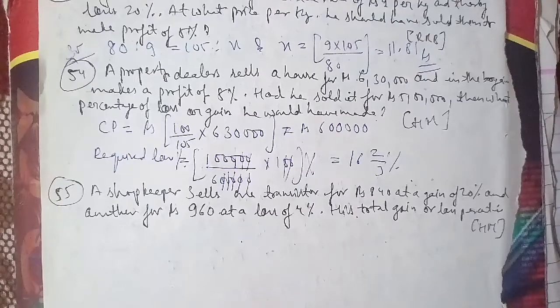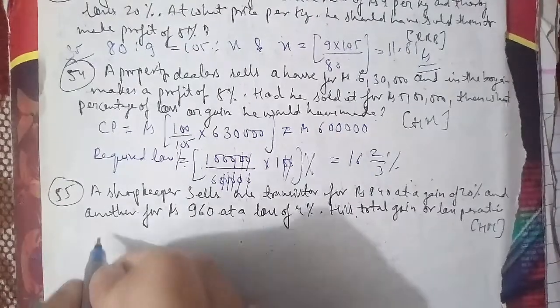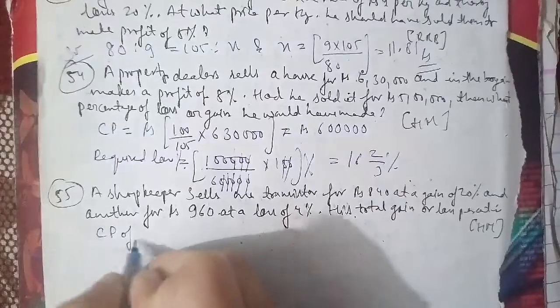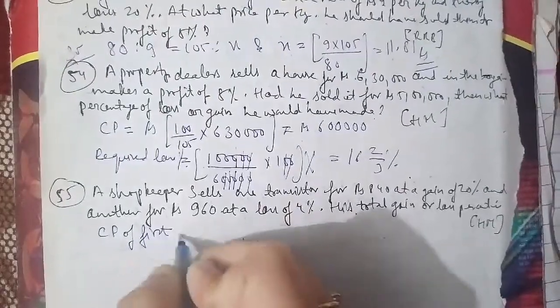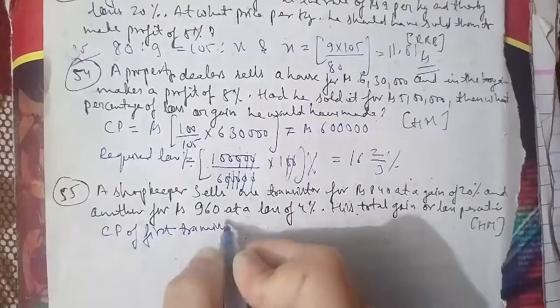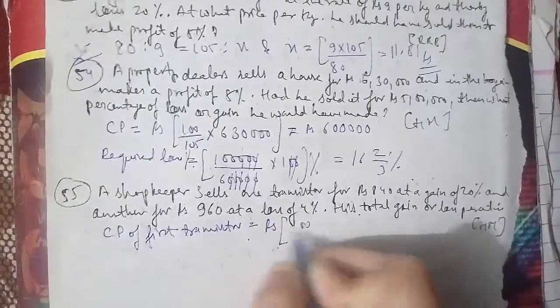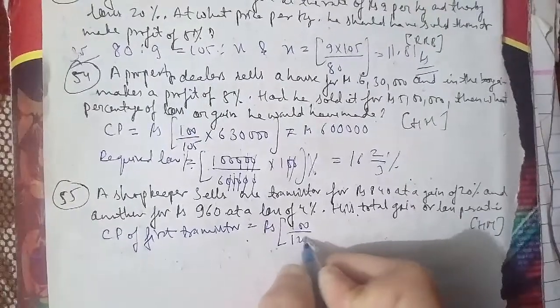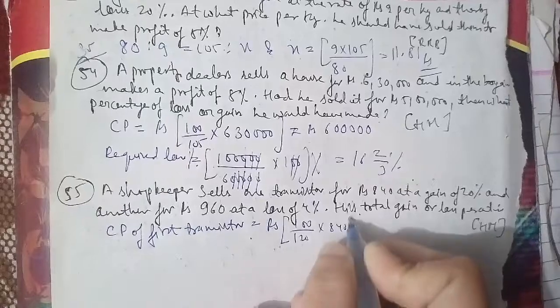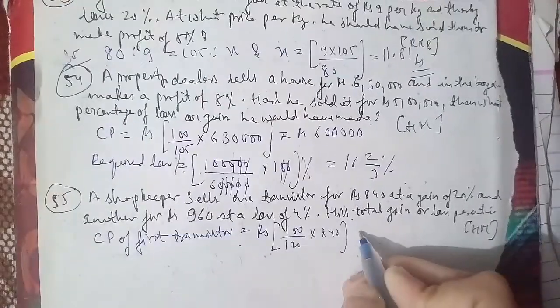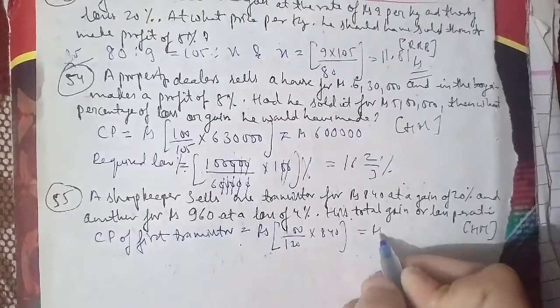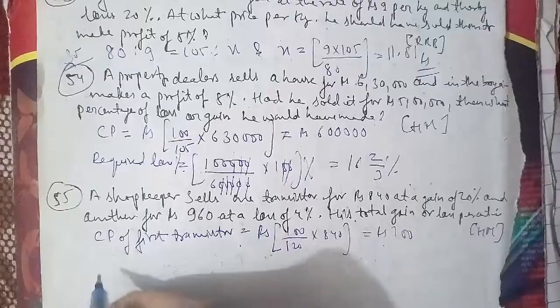So here the CP of first transistor equals to rupees 100 upon 120 into 840, which is equals to rupees 700.